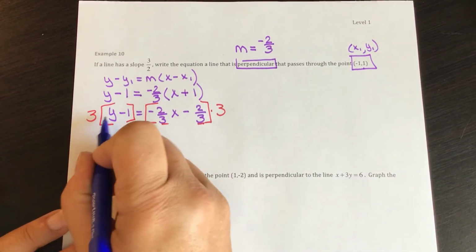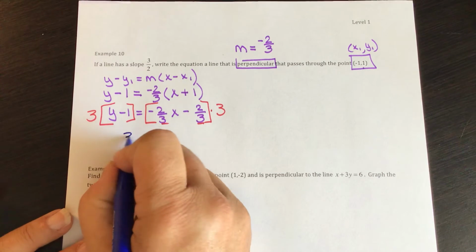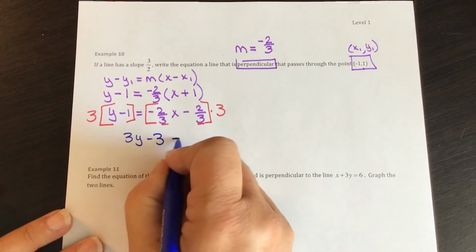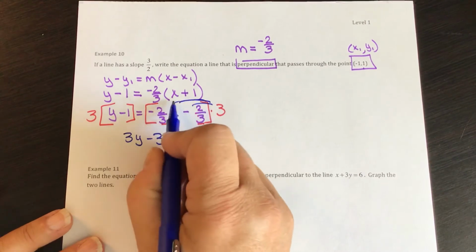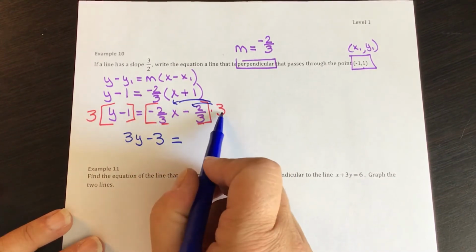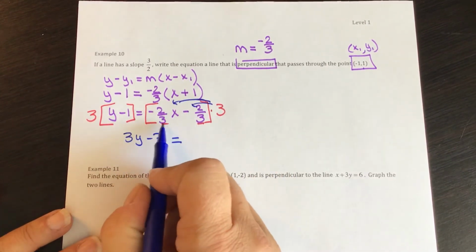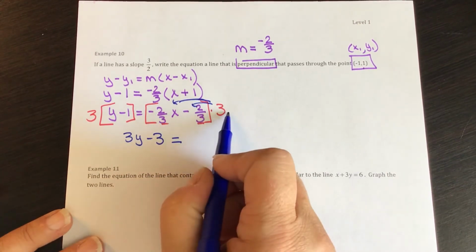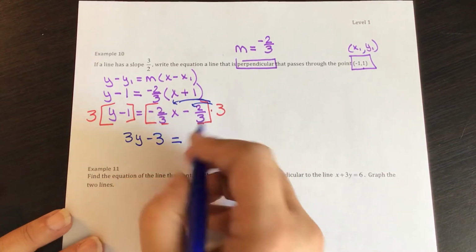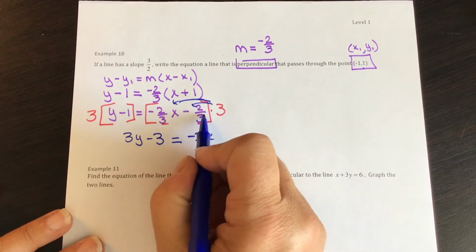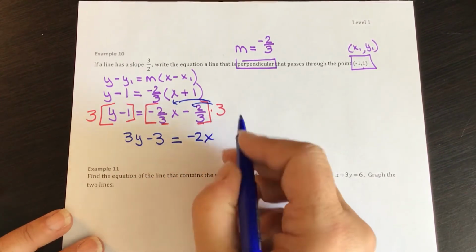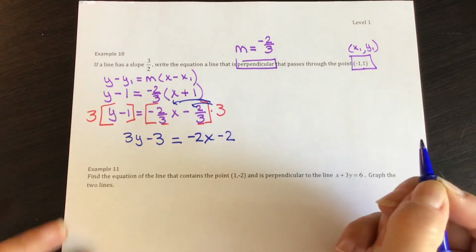This gives me 3y minus 3 equals, now I need to distribute the 3 on this side, and I'm going to have 3 times negative 2/3. The 3's will cancel, so I have negative 2x, and 3 times negative 2/3, again the 3's will cancel, would be minus 2.